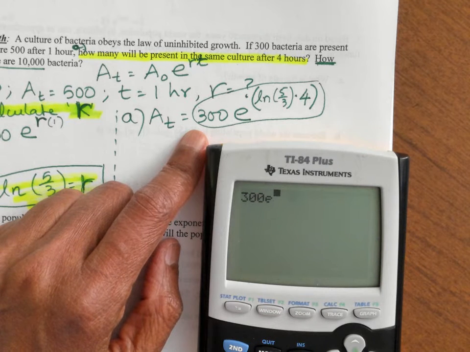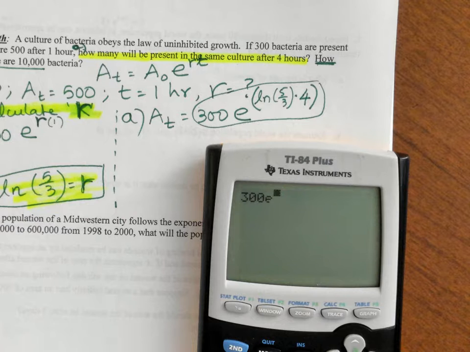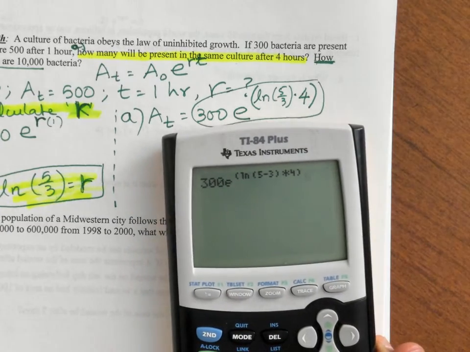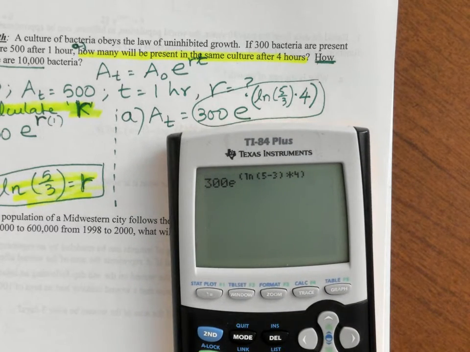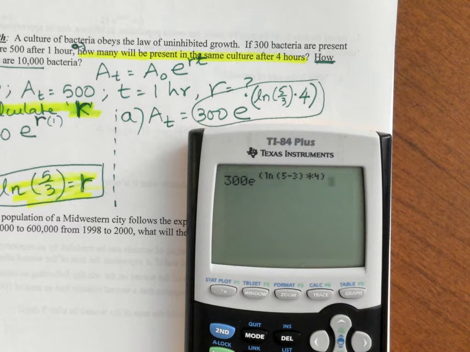And then please open parentheses, because there are two elements in the exponent, so you want to put them together in parentheses. So open parentheses and then ln of 5 divided by 3, close parentheses, multiplied by 4, and close the entire parentheses. This is what you should see. Can everybody see? 300 multiplied by e to the power of 4 times ln of 5 over 3. Did I say negative? What did I do? I made a mistake.